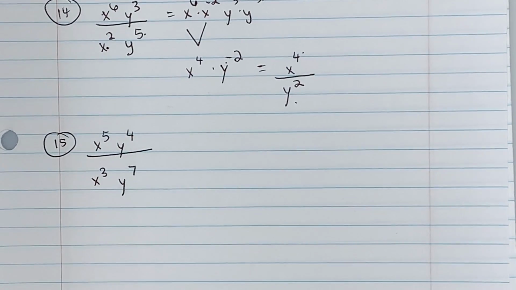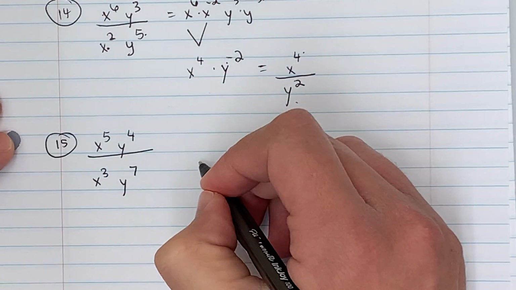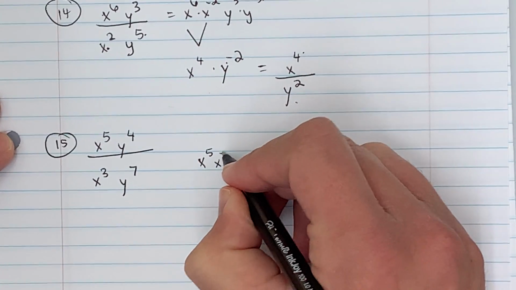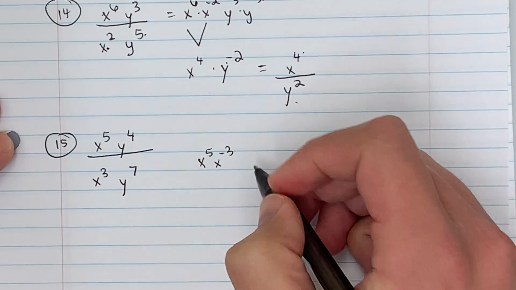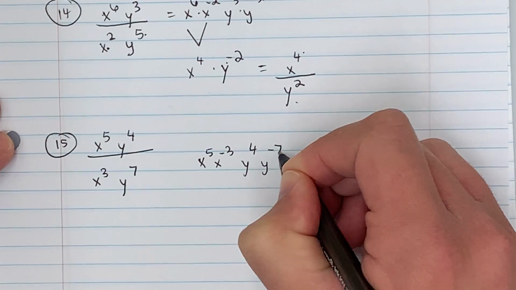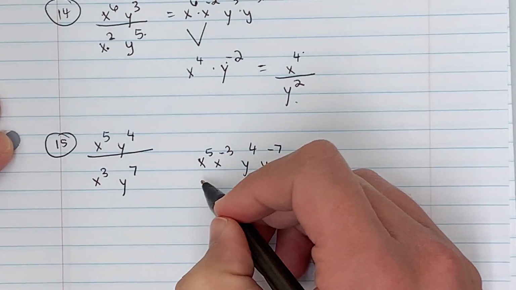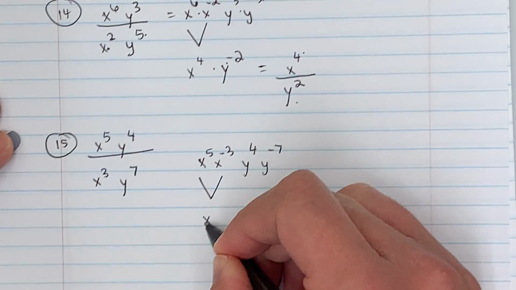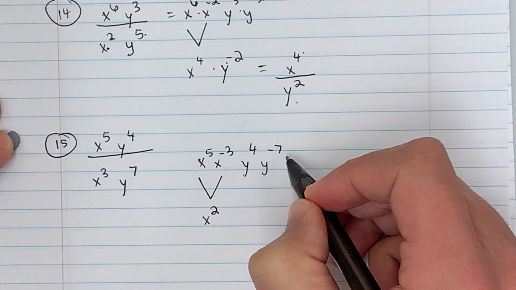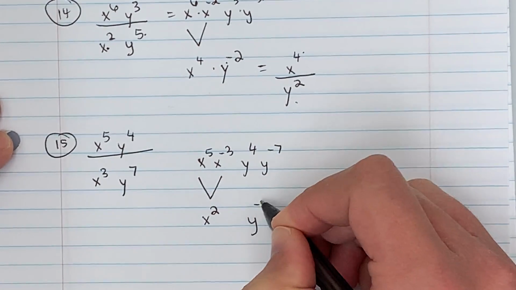All right, let's see how you did. So I got x to the 5. I'm going to move that one up, x to the negative 3. Then I've got y to the 4, move that one up, y to the negative 7. Well, 5 minus 3 is 2, so we're going to get x to the 2. 4 minus 7 is a negative 3, so we're going to get y to the negative 3.